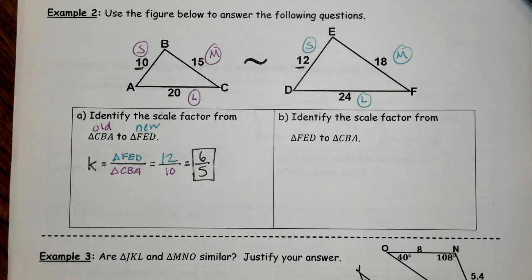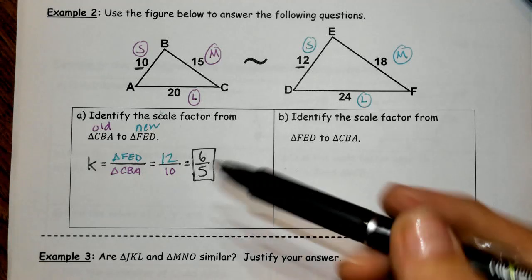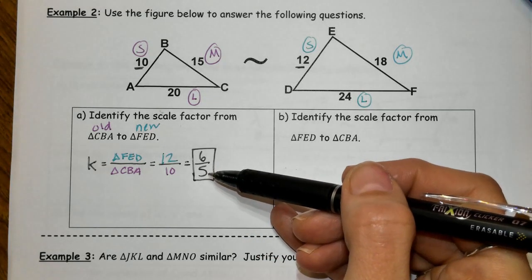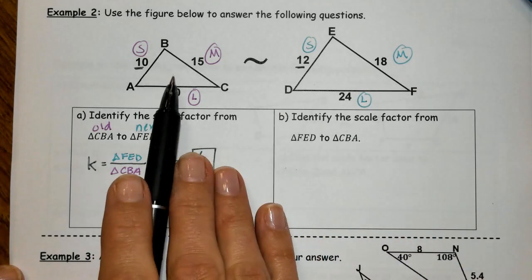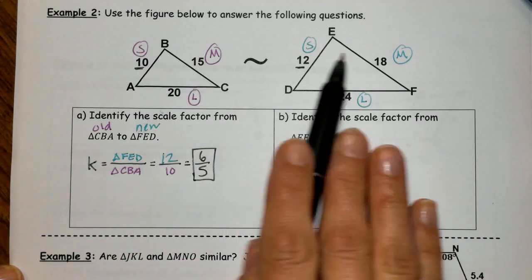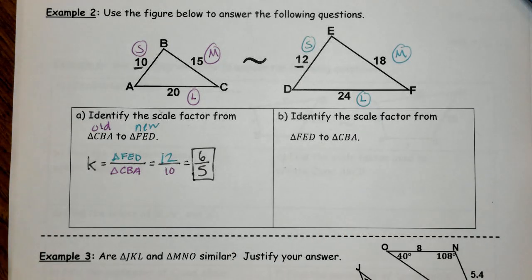We also talked about that if your scale factor is greater than 1, bigger than 1, your figure is going to get bigger. If it is smaller than 1, it's going to get smaller. Here, 6 over 5 is an improper fraction, meaning it's going to come out as bigger than 1. And when we go from our original to our new, we do end up getting bigger.